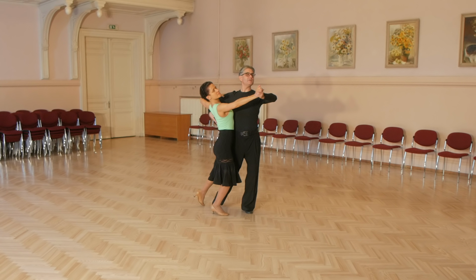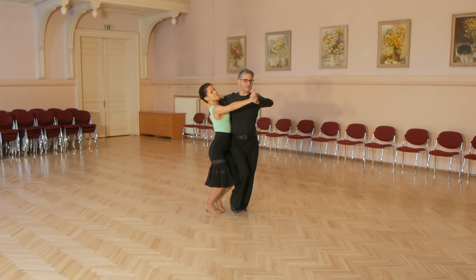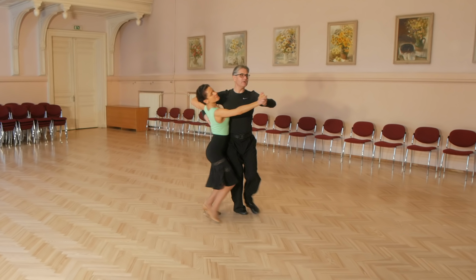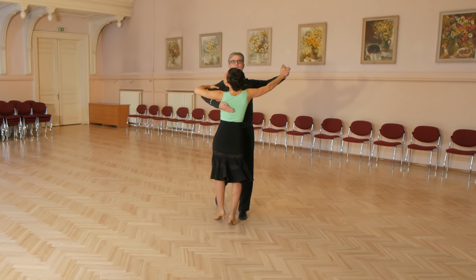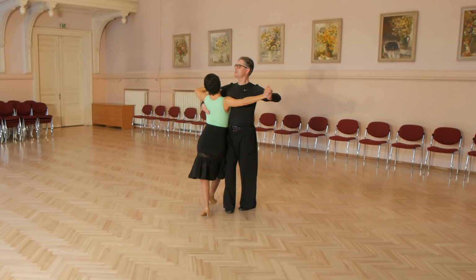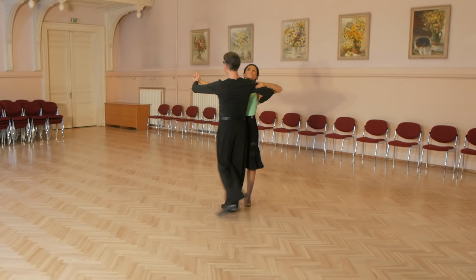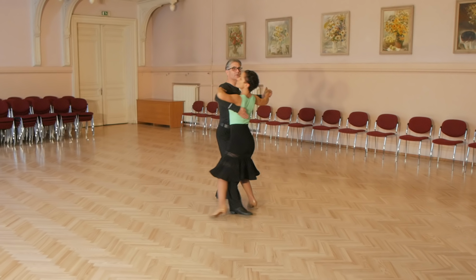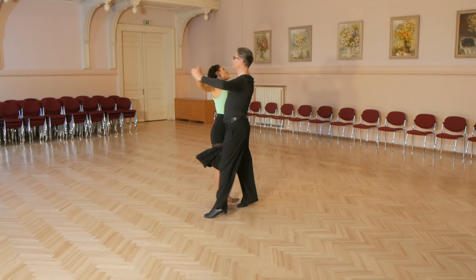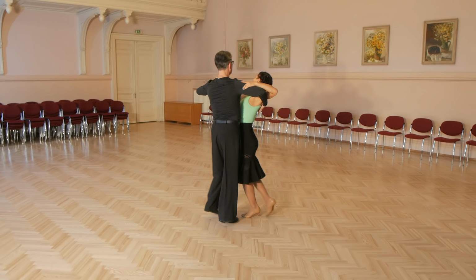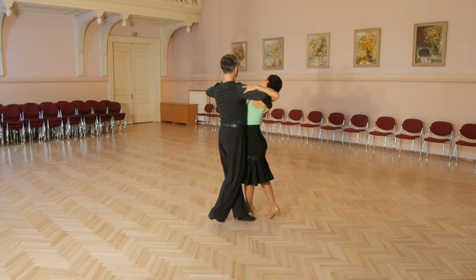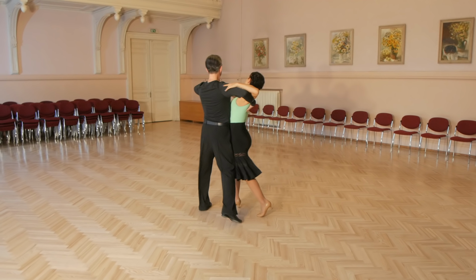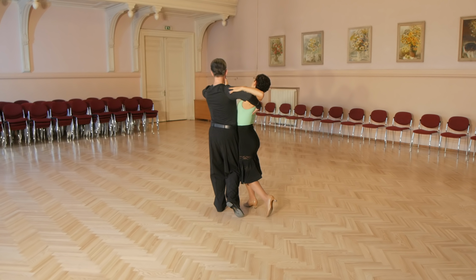Man steps. Man starts with right foot from promenade position, forward in promenade, diagonally forward, replace weight, small step back, forward outside partner, to side, forward, to side, cross in front, replace, and to side in promenade position.